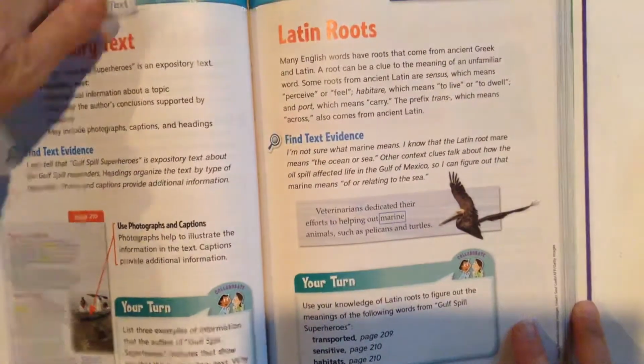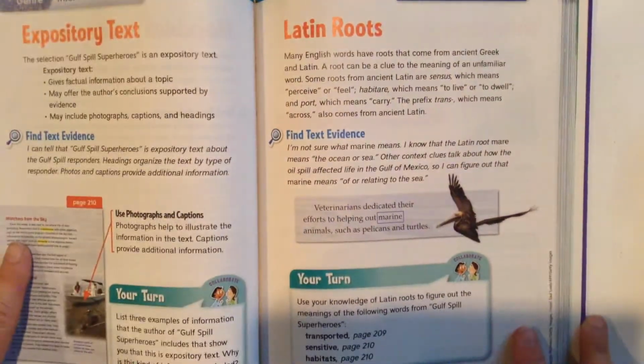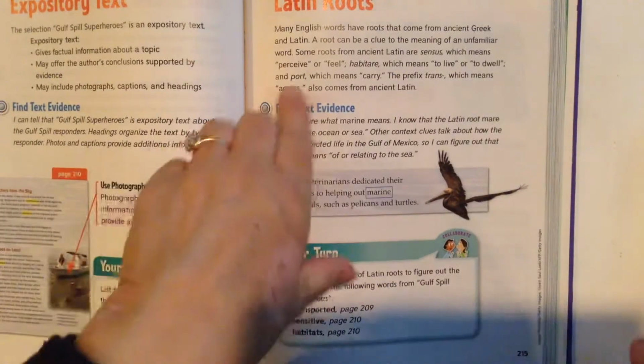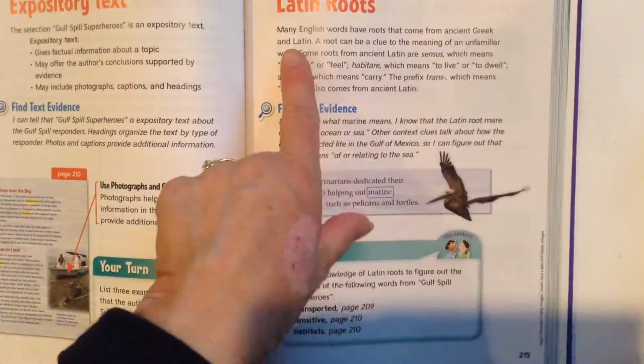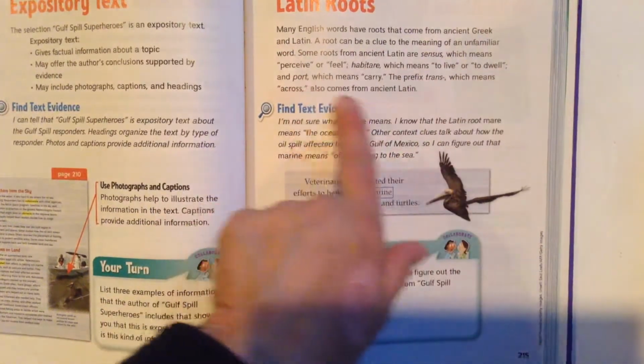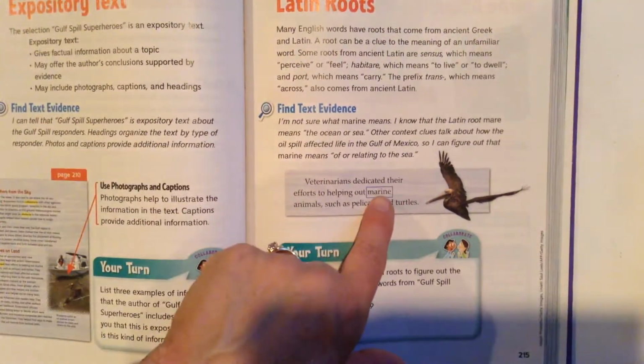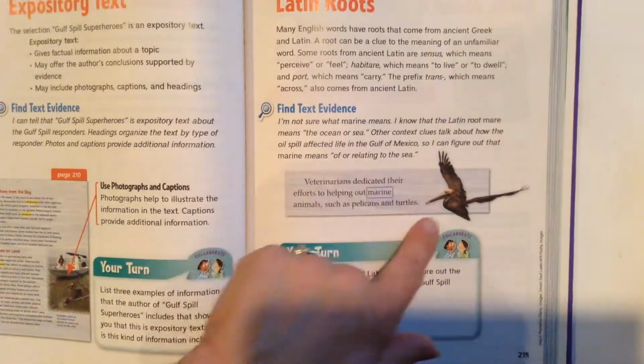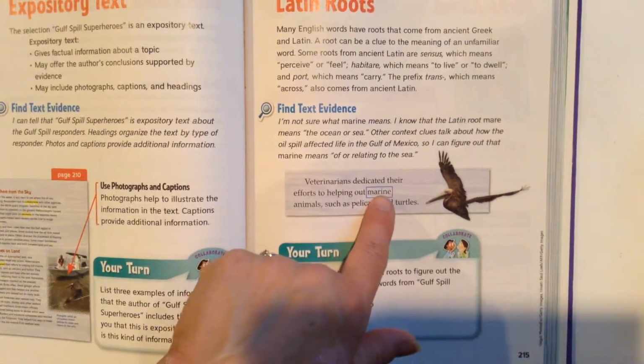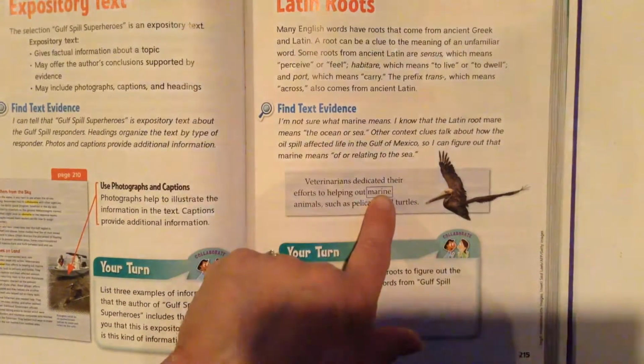This next page that you're also going to do a workbook page on is on Latin roots. As you know, many of our English words have roots that come from Greek and Latin. You'll read about some of the ones here. When you're not sure what a word means, if you know the Latin root, that helps you determine what that word might mean. And you can also use other context clues.